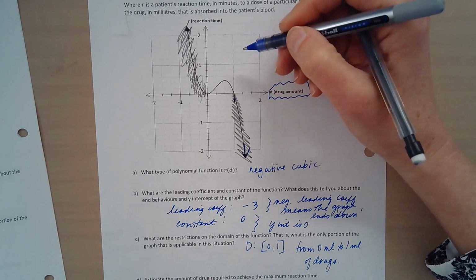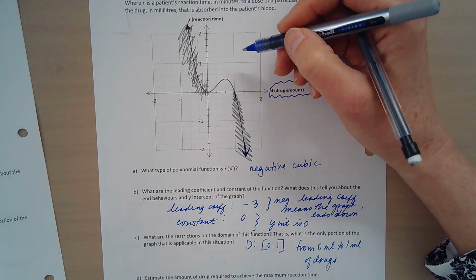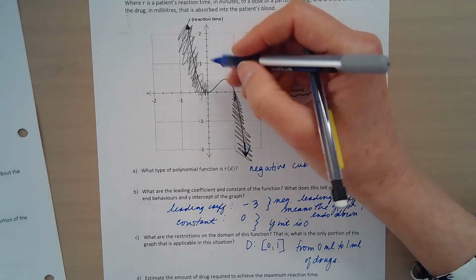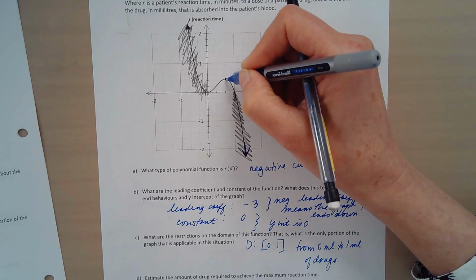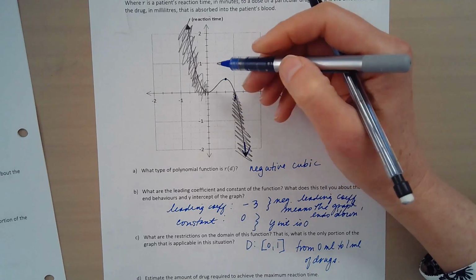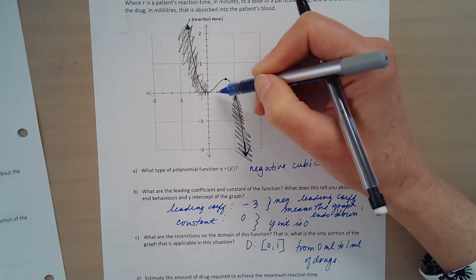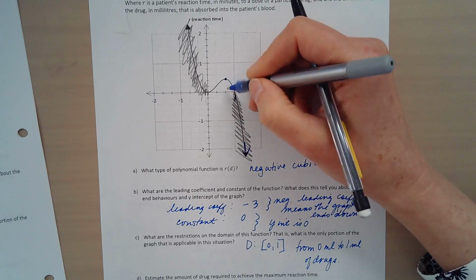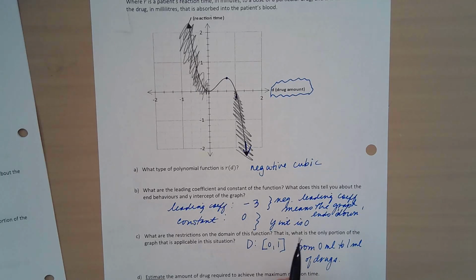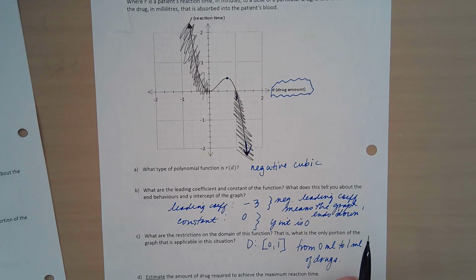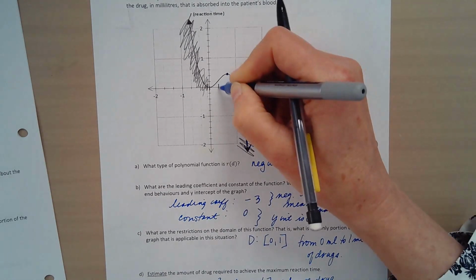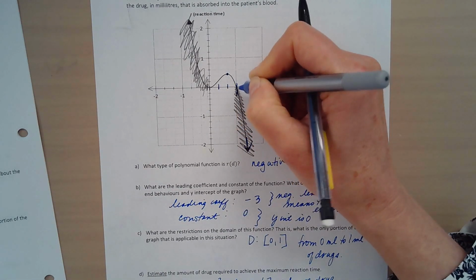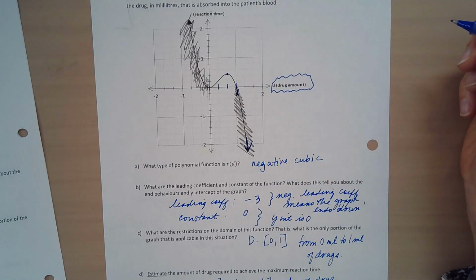Okay, so they're just saying estimate, we're just going to use our graph, the amount of drug required to achieve the maximum reaction time. Well, this is the maximum reaction time here, right? So if this is 1, the scale, it looks like 1 tick is 1/3 of a milliliter. So 2/3 of a milliliter? Or 0.67 of a milliliter of drug? Because it's 1, 2, and 1 whole milliliter. So 2/3 of a milliliter?